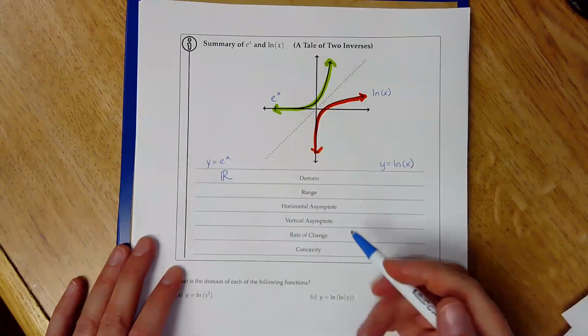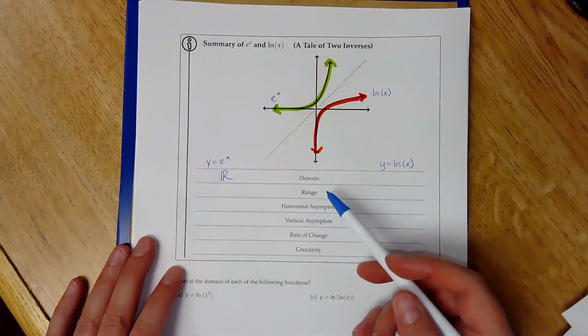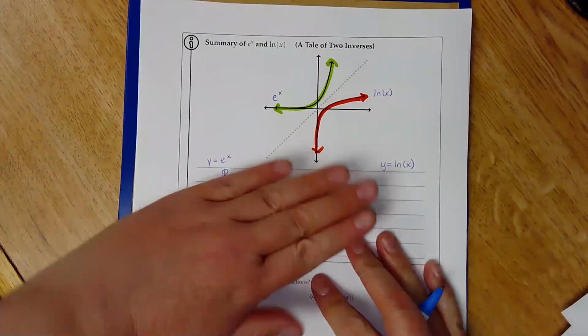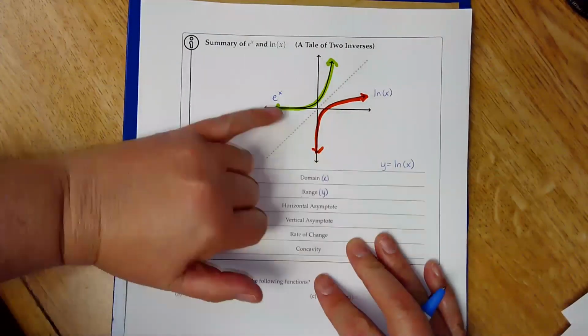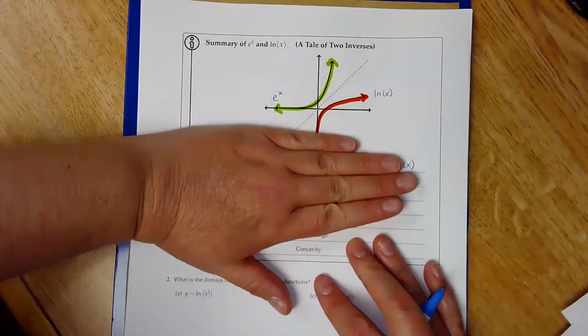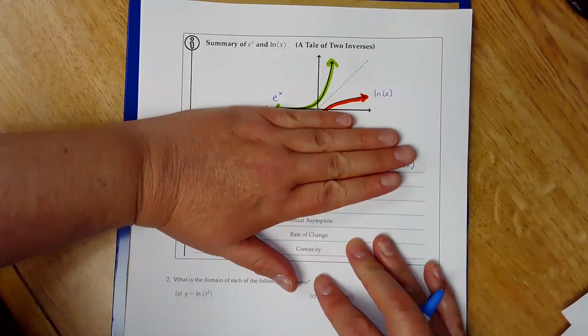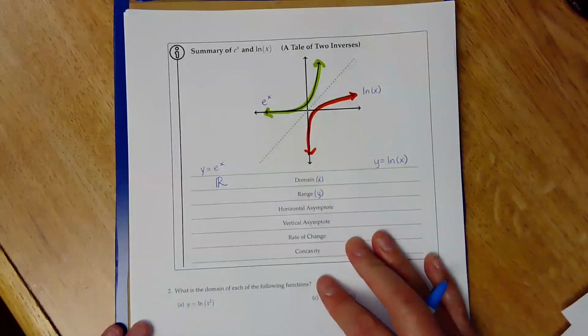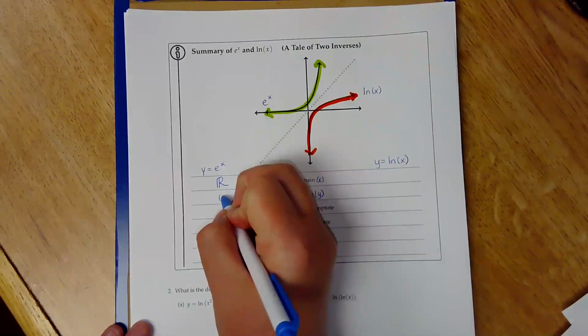And the values that we get out, so the ranges, are y values. So we don't have any negative y values for e to the x. We don't have 0, but we do have all these positive y values. So the range on e to the x is y is greater than 0.